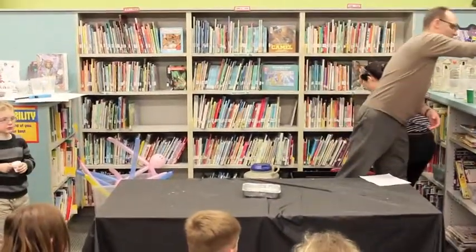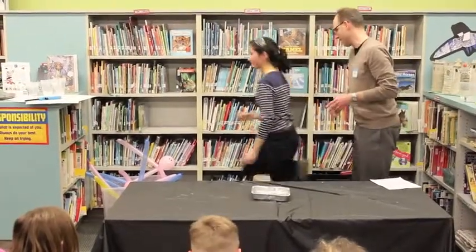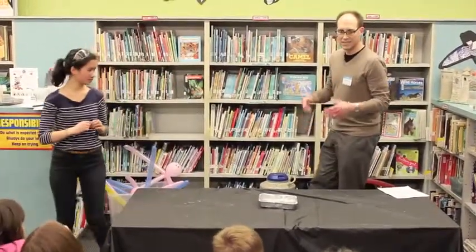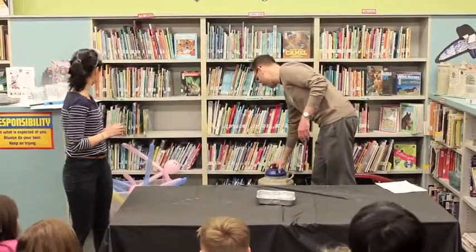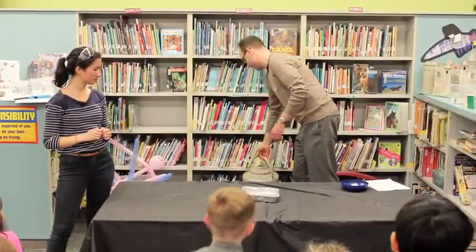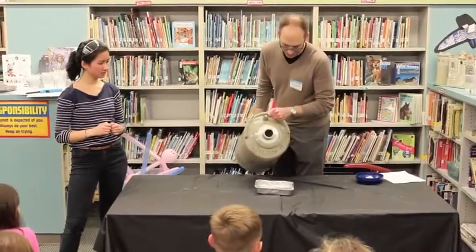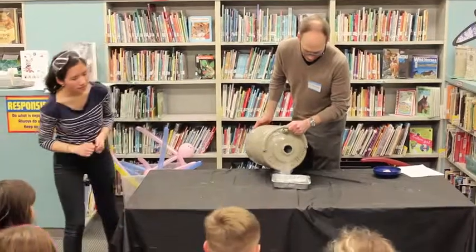All right, now liquid nitrogen is extremely cold, and nitrogen is in the atmosphere all around us all the time. What they do at an industrial scale is they take air and they separate it into its component gases, which are then liquefied. And liquid nitrogen is extremely cold, okay? So I need everybody to stay behind the blue line.